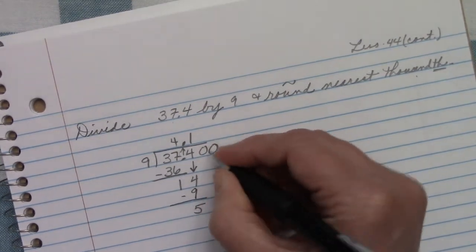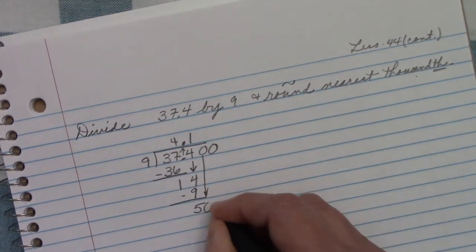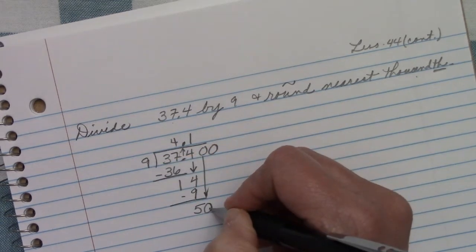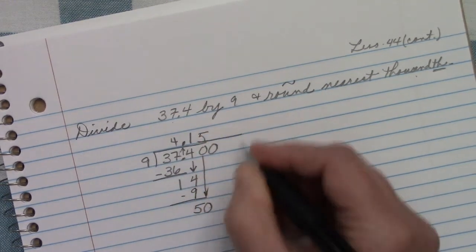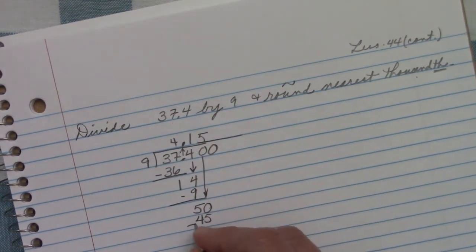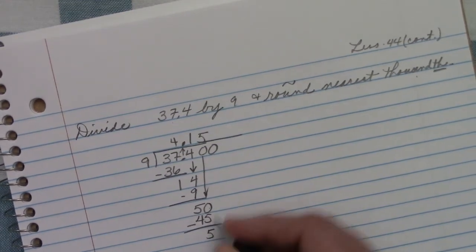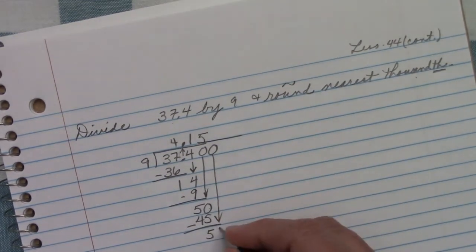So it looks like we haven't come to the end yet. We need to keep going. 9 goes into 50. How many times, guys? 9 goes into 50. 9 times 5 is 45. That's 5 left over, and now I'm beginning to see a pattern.